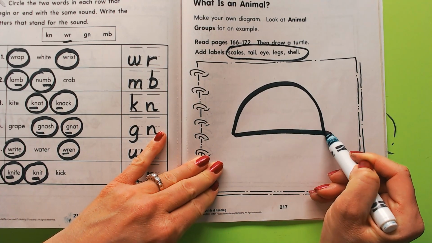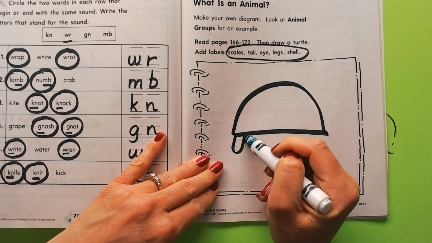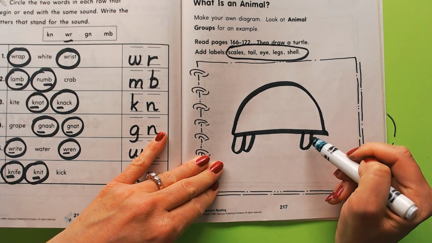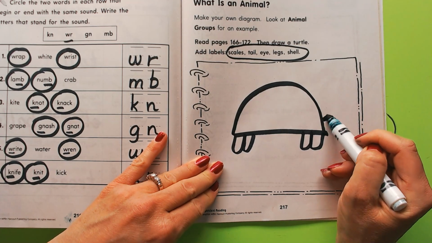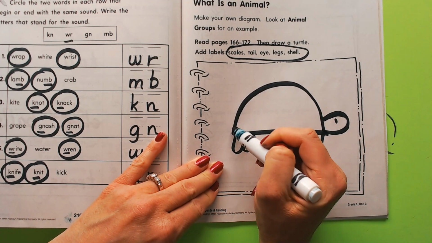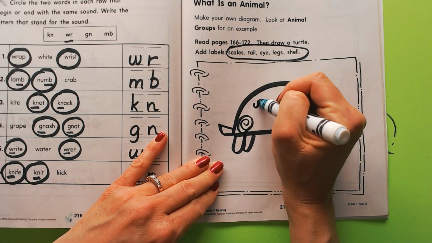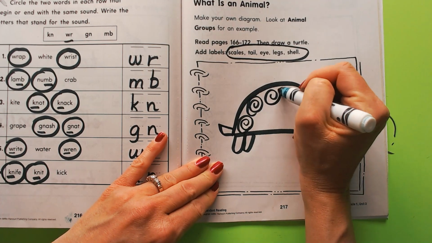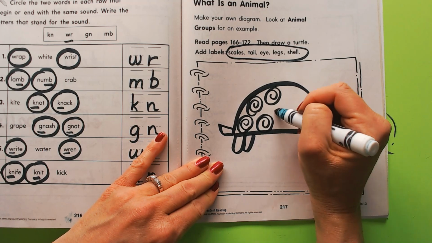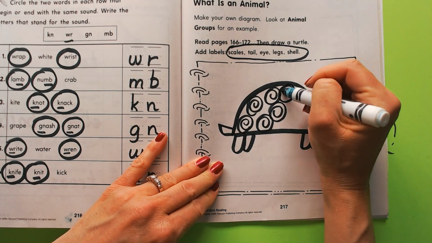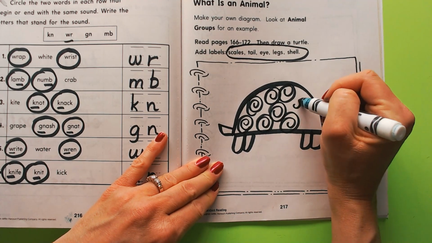Here's the shell. Here are his legs. Here's his head and his tail. And let's make some scales on him. That's how I make scales. If you want to make it a different way, you can.